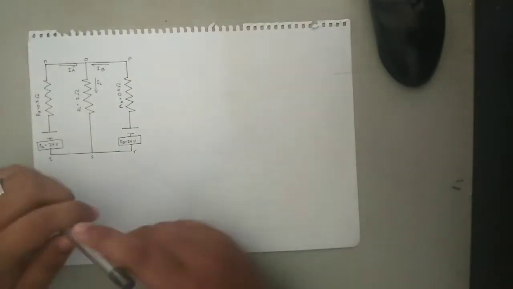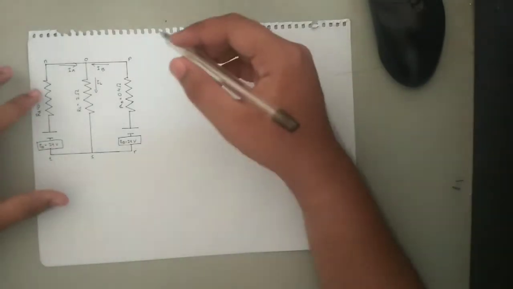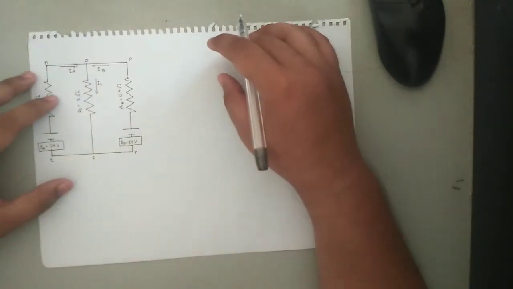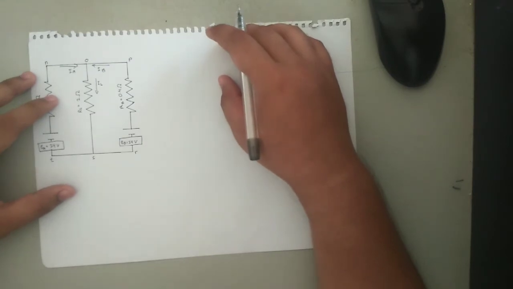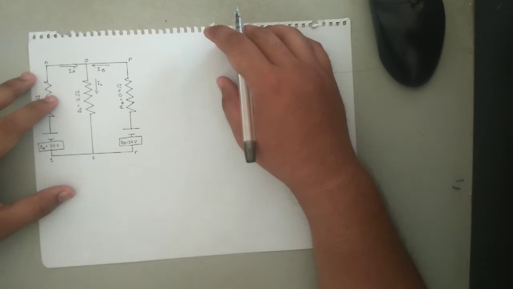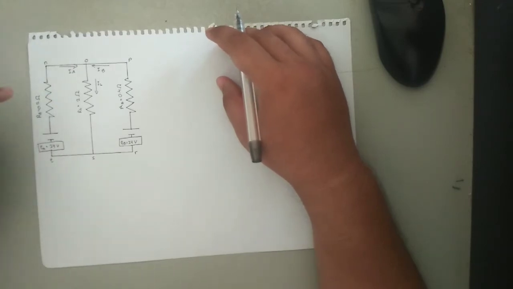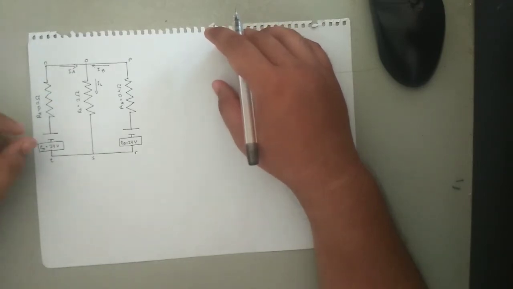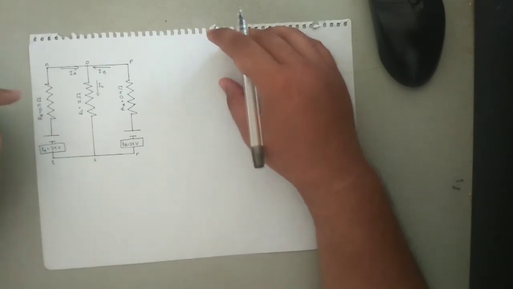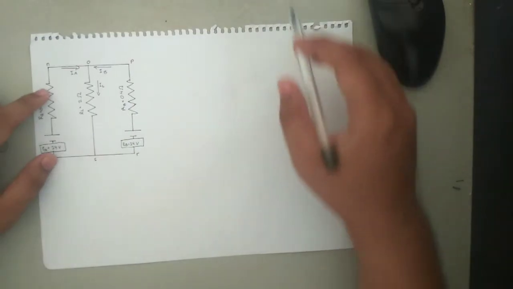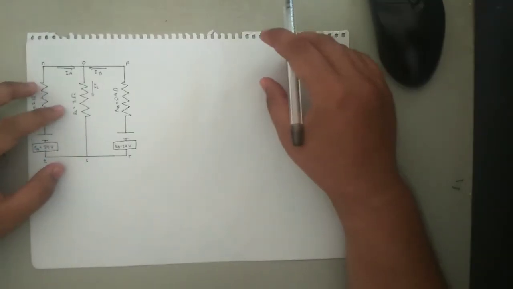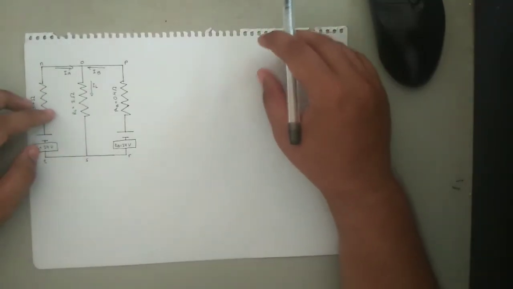Okay, so in this problem, we are going to use KCL, or Kirchhoff's current law, which states that the algebraic sum of the currents in any junction or node of an electrical circuit is 0. So, what do we mean by node or junction? A node or a junction is the intersection of the currents in a circuit.